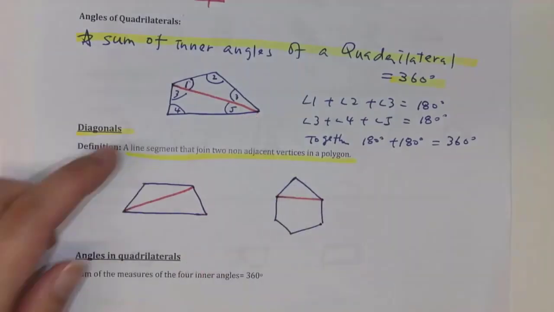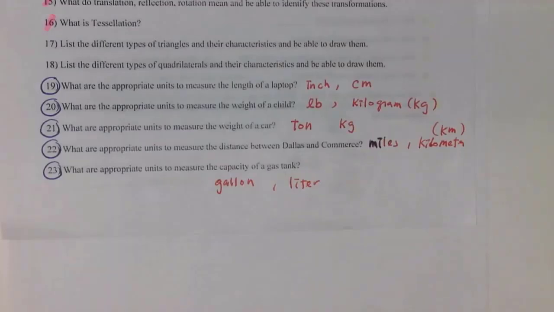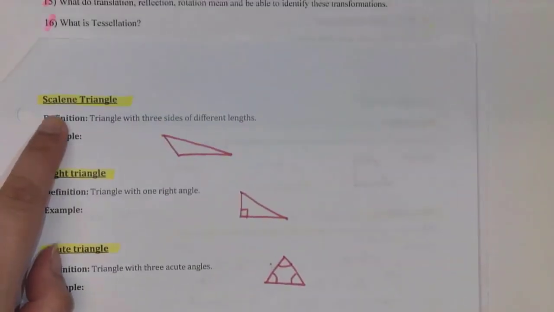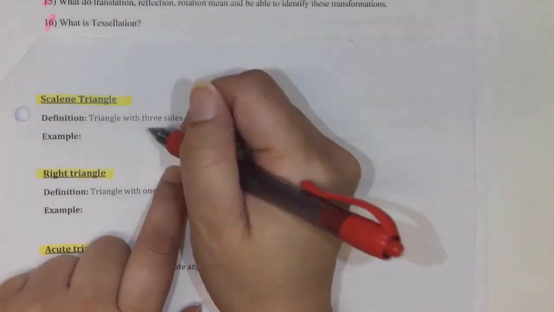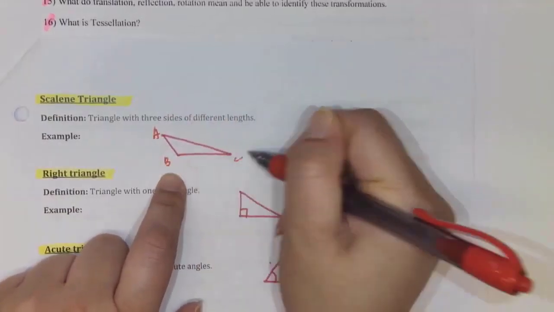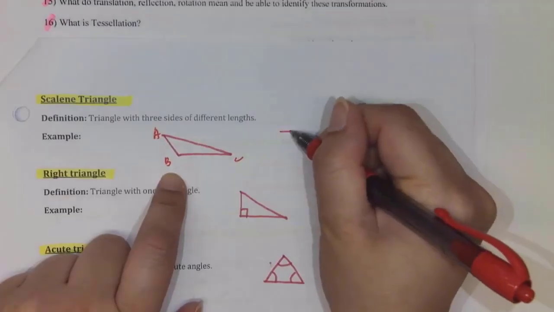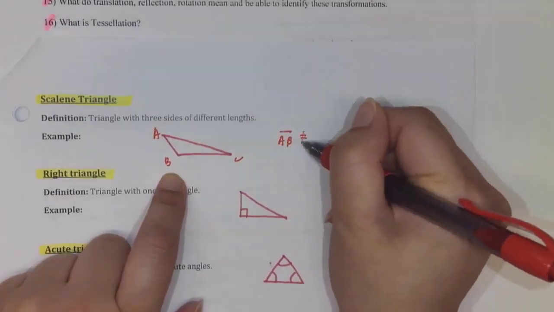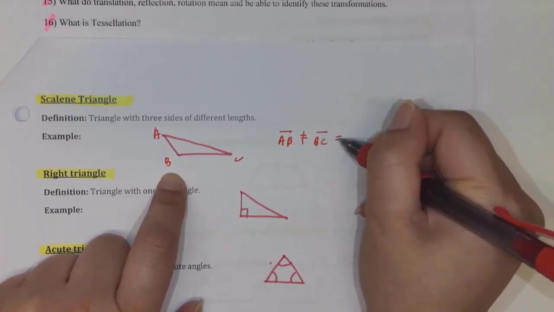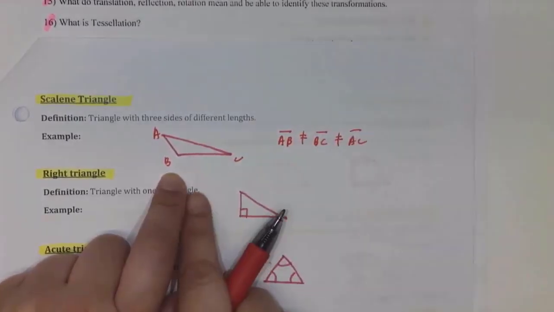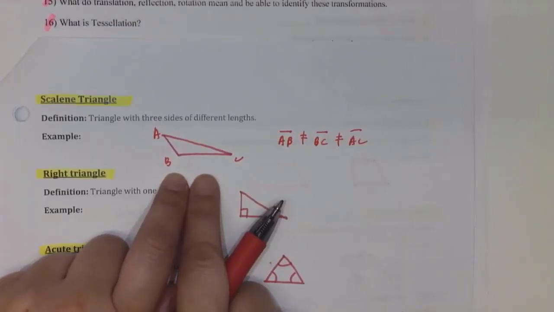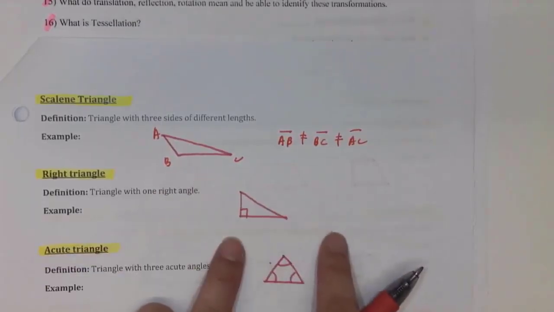360 degrees. And for triangles, we have different types. What are the different types? If they don't have any sides equal to each other, what kind of triangle is that? Scalene triangle. Make sure you know how to spell it. And on the test, if you want to make sure people know no sides are the same, you can say line segment AB does not equal BC, does not equal AC. Because sometimes you draw something that looks kind of similar, so I cannot tell.